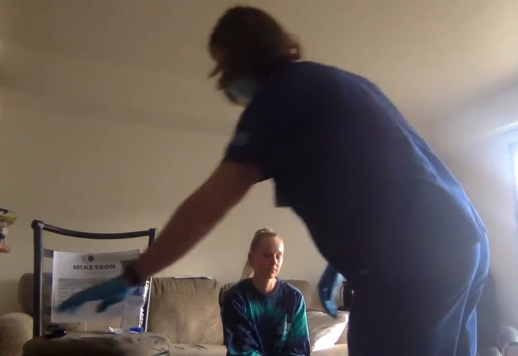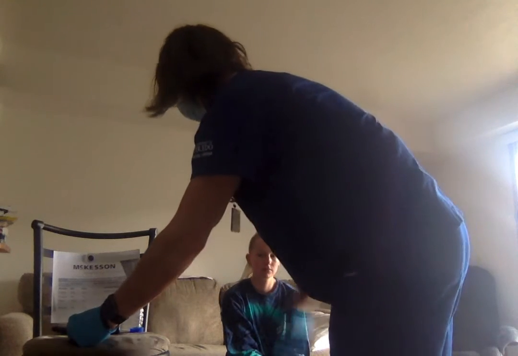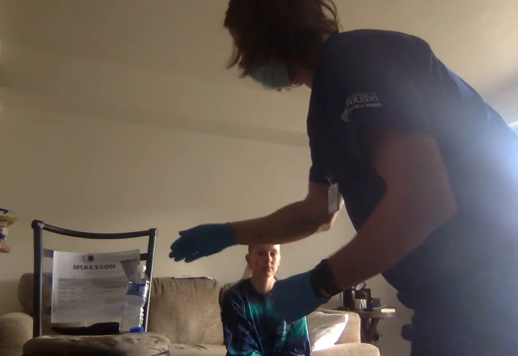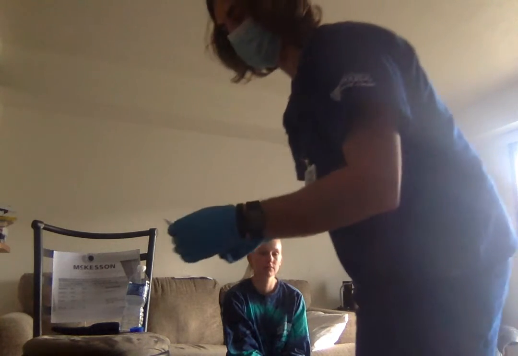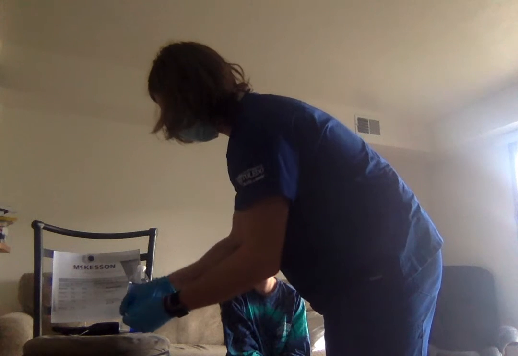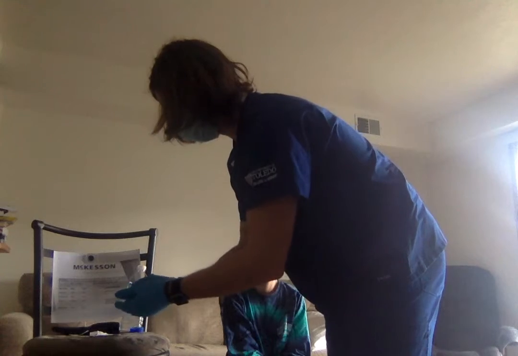Now that I'm there, I can go ahead and scan my medication. And now it's going to ask me if I need to make any changes to the dose. I have to split my pill in half, so I'm going to open my package, put it on the pill splitter, and then split my pill in half.